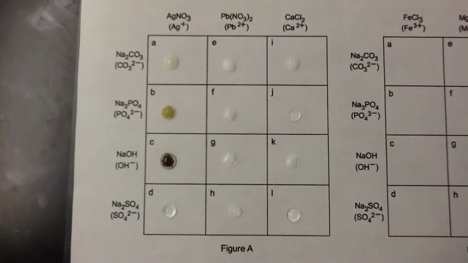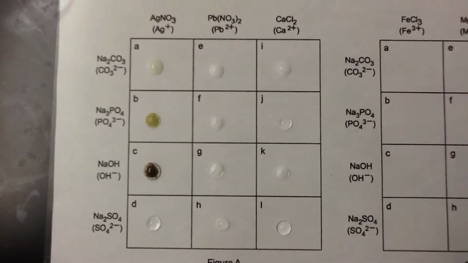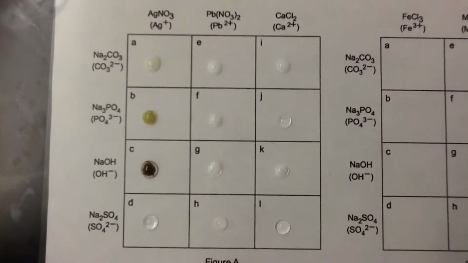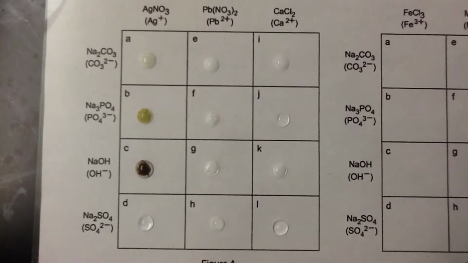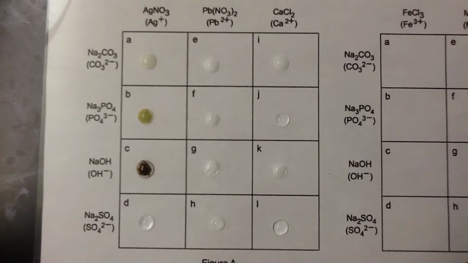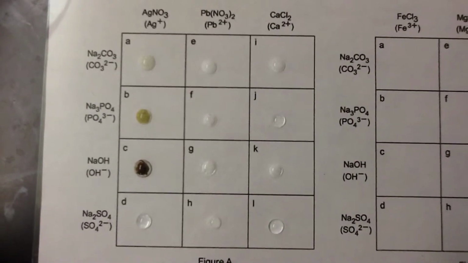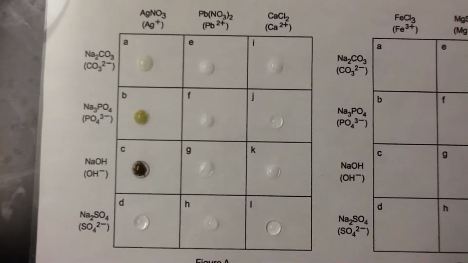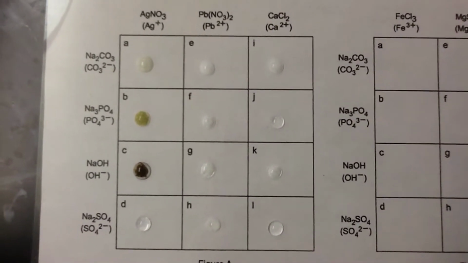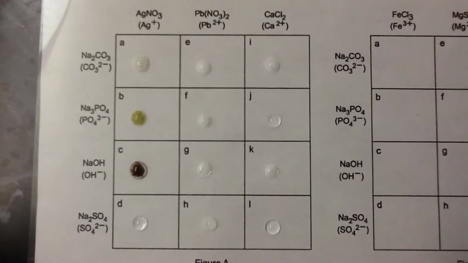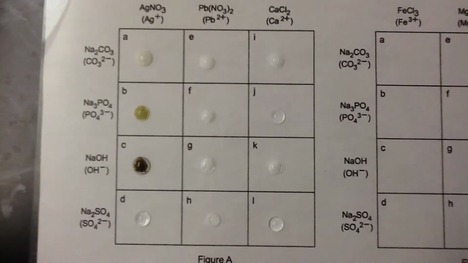When we mixed CaCl2 and Na2CO3, it turned a milky white again. And when we mixed CaCl2 and Na3PO4, it remained translucent. Then when we mixed CaCl2 and NaOH, it became milky white like the first one. And then in the last one, when we mixed CaCl2 and Na2SO4, it remained clear.